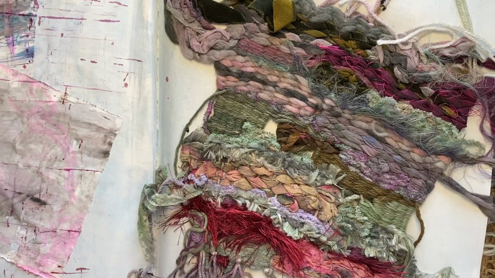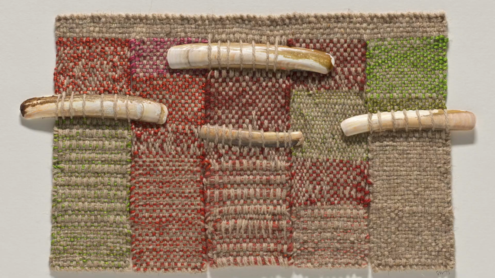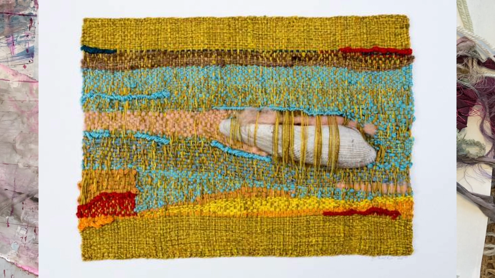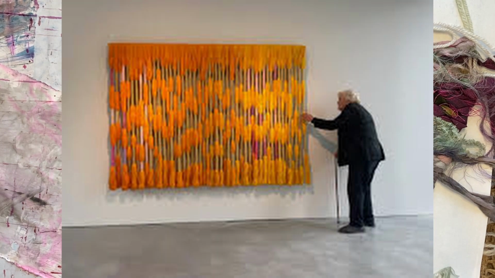Now, I'm just going to put an image up of Sheila Hicks's piece, and I really love it. You can see that, along with her weaving, she has done some couching, putting in the sticks and then wrapping yarn around the sticks, again, to create this idea of a story. And as with all abstract pieces of art, we can make up our own stories of what they might mean.